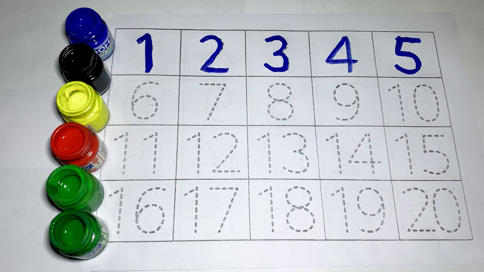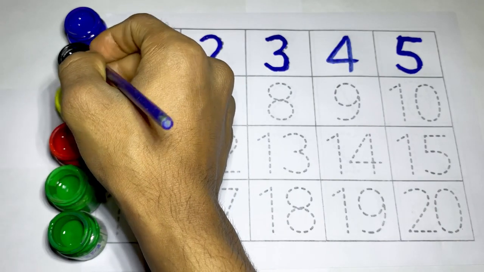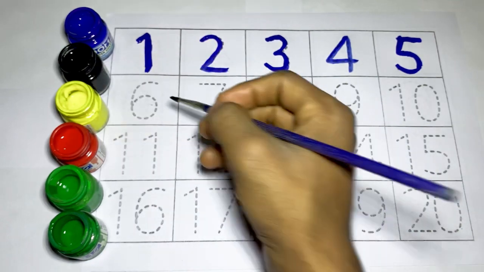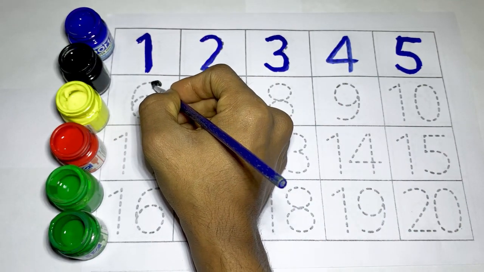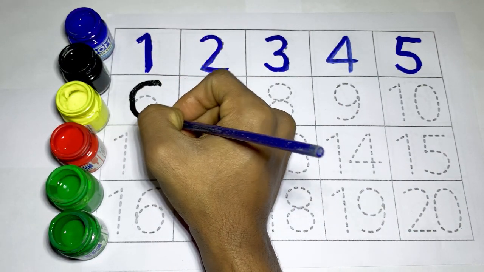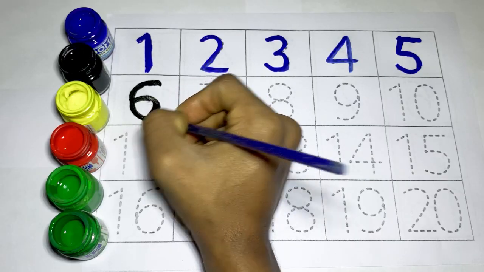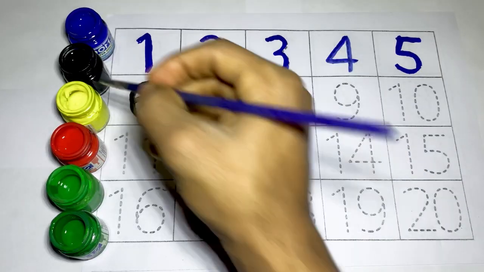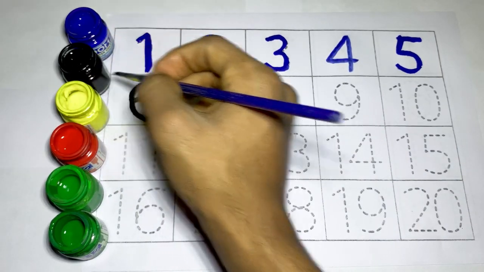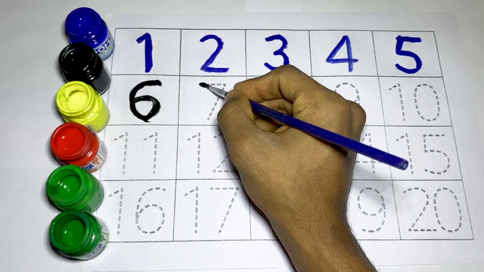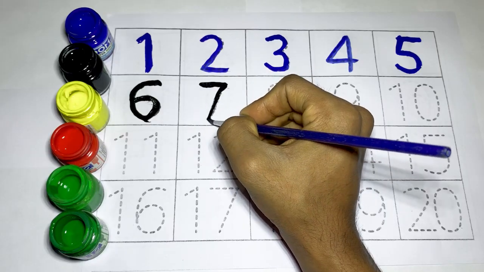Kids now draw 6. The numbers of 6 and use black color. S I X, 6. Kids now draw 7. The numbers of 7 and again use black color.